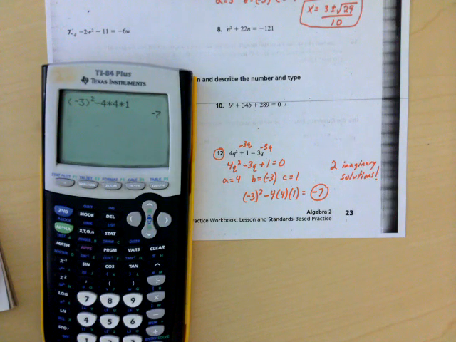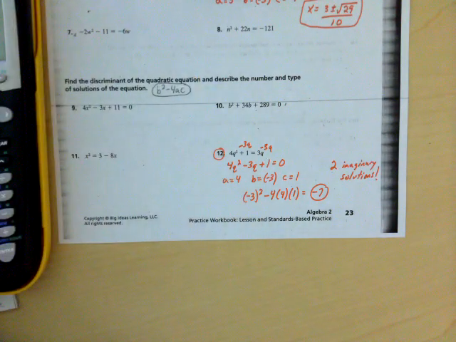So if you did do the rest of the quadratic formula, you would have plus or minus I root 7 as part of your answer. But that's two imaginary solutions. So that is a short 5-minute video.